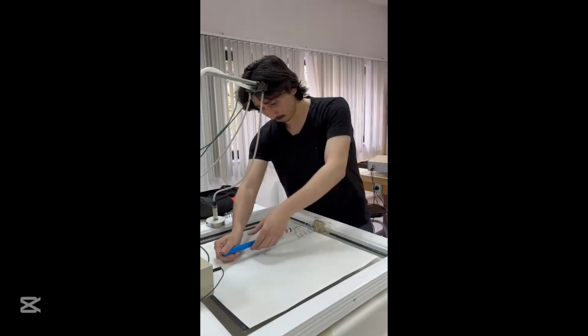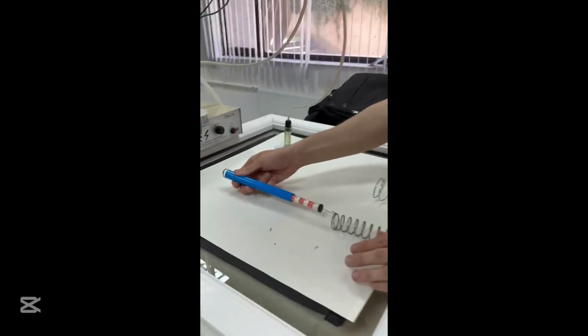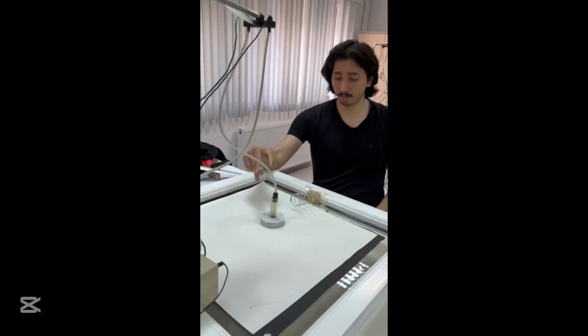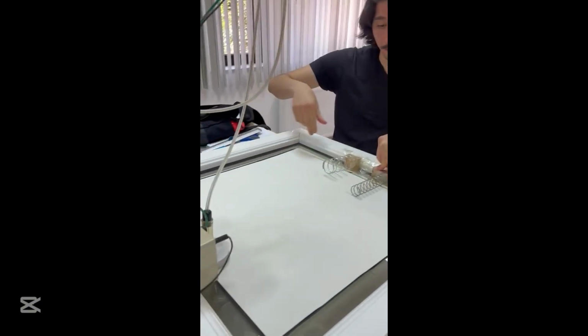In this context, the equipment I will use includes two different springs, a dynamometer, a ruler, an air table, a spark timer, tape, carbon paper, and two similar masses. As seen in the videos, I use the dynamometer to determine the spring constants of the springs by applying the equation F = K times X. Then I attach the objects to the springs one by one and release them after compressing the springs by 3 centimeters. As shown in the two videos, I measured the points where they landed on the carbon paper.